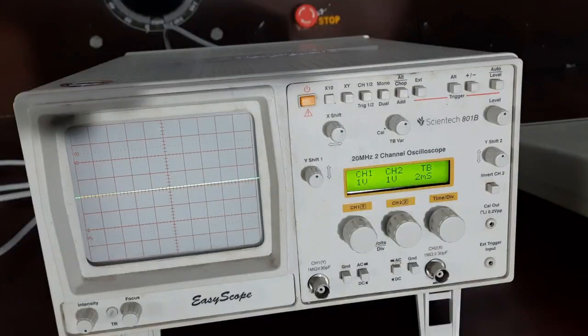Now CRO is a display device in which, like in television, we have different channels and every channel displays a different type of entertainment. Likewise in CRO, we have two different channels to display two different types of waveforms. CRO is basically used to measure any physical quantity's waveform.